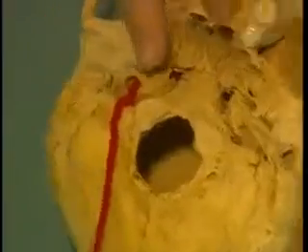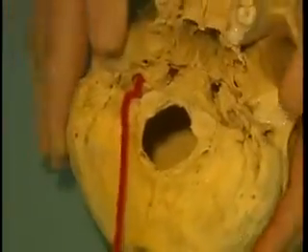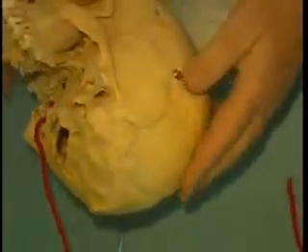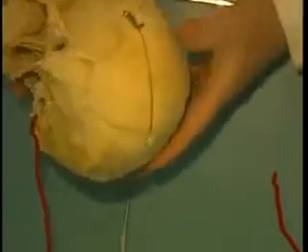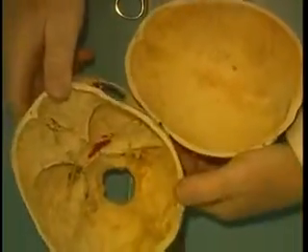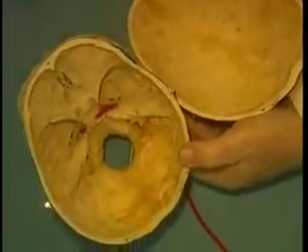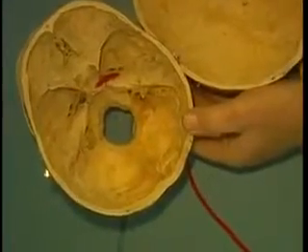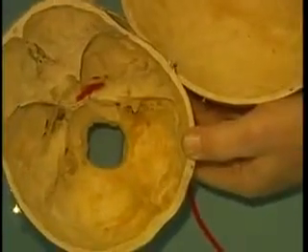And I'm going to take the calvaria, the skull cap, off for a second here. If you'll notice, it comes into the cranial vault, into the anterior portion of the cranial vault. It travels through a canal.